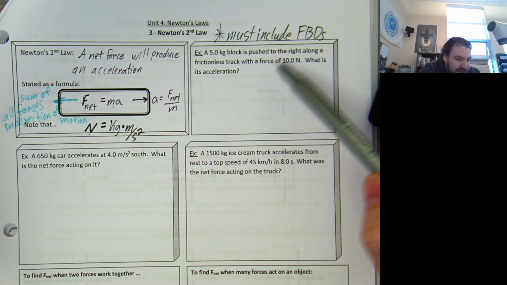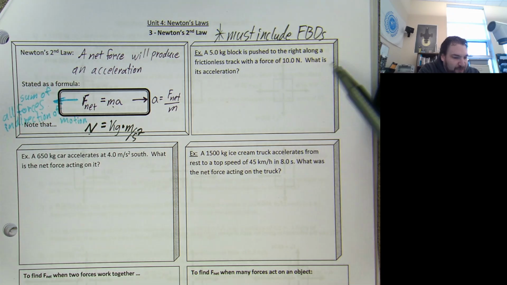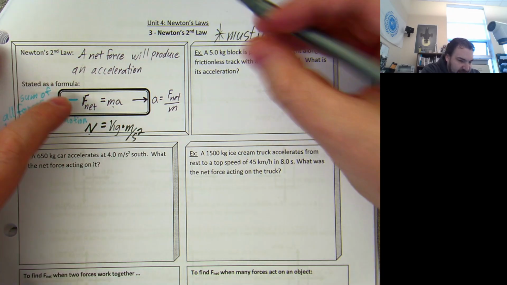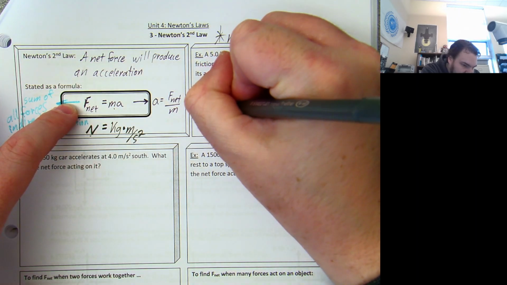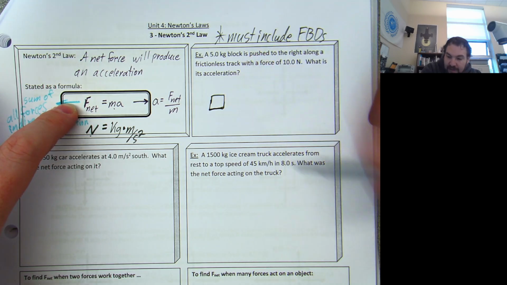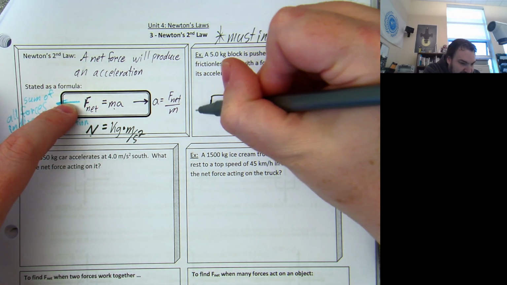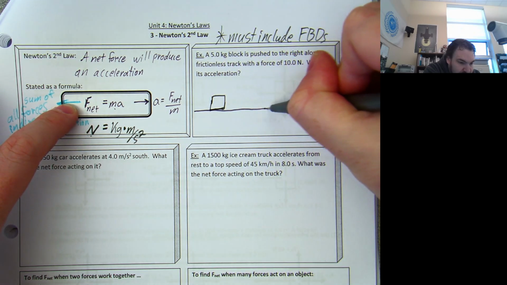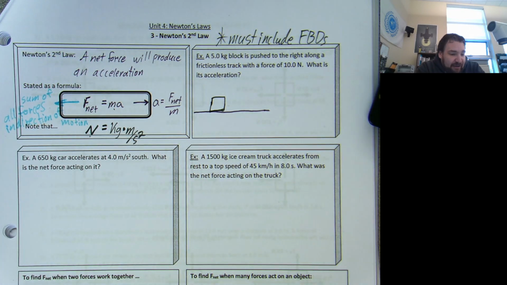A 5 kilogram block is pushed to the right along a frictionless track with a force of 10 newtons. What is its acceleration? So let's draw the thing. Here's our object, a 5 kilogram block. I'm gonna grab another color. Here's the track. And now let's label all the forces.